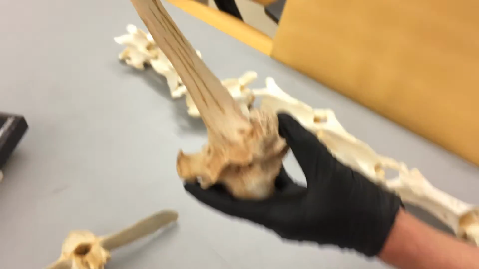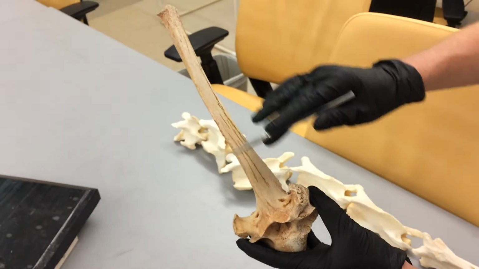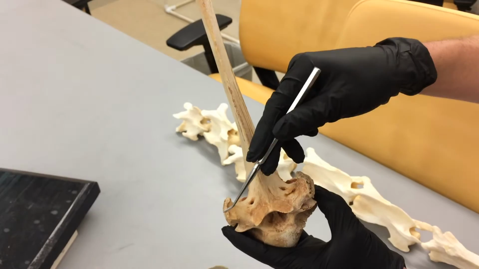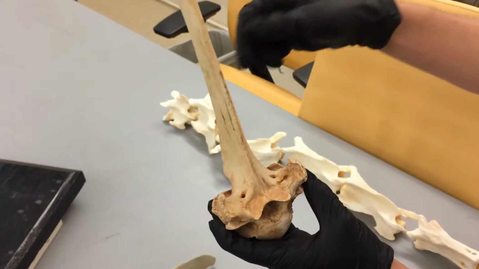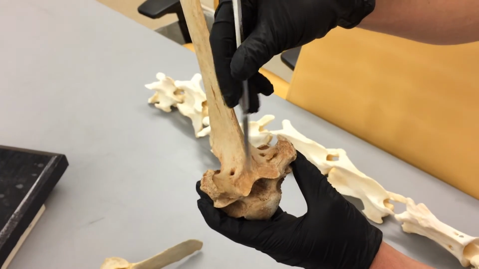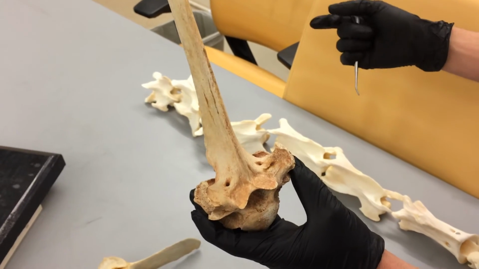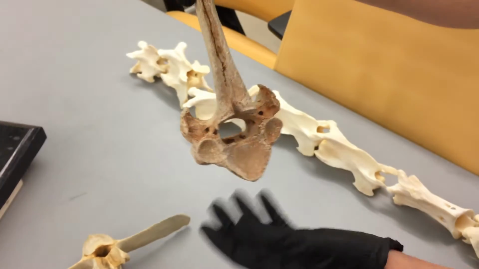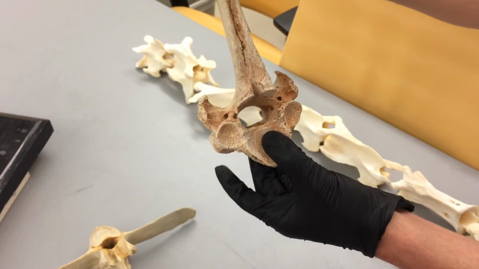Next, you'll have the spinous process, which is the really long spinous process right here. You'll be able to see the transverse process located right here. The pre-zygapophysis, which you can't really see, but they're kind of right over here. And then you'll see the post-zygapophysis, which is located on the back, the vertebral canal, and the body.